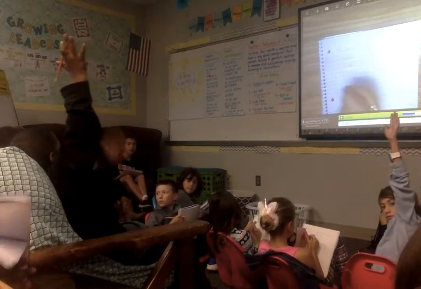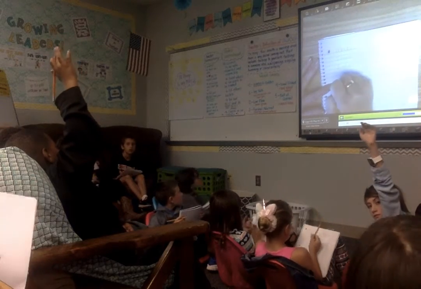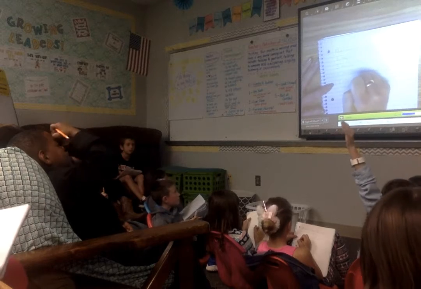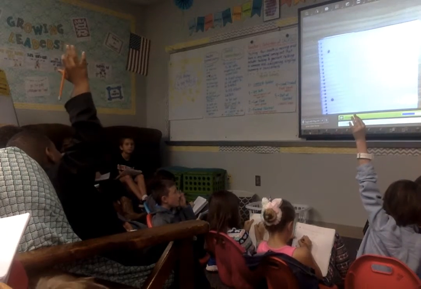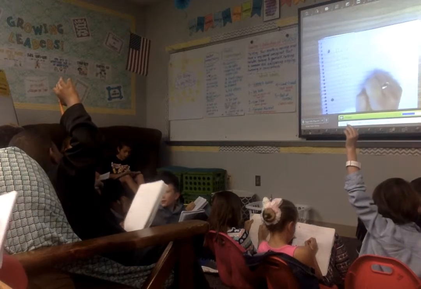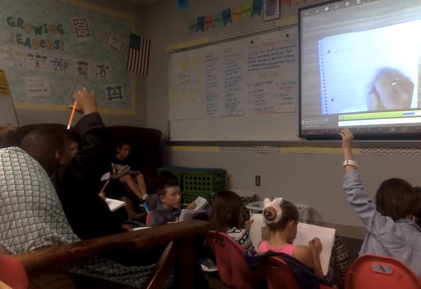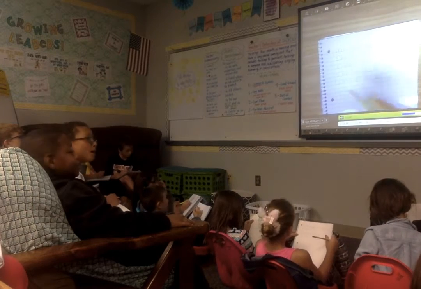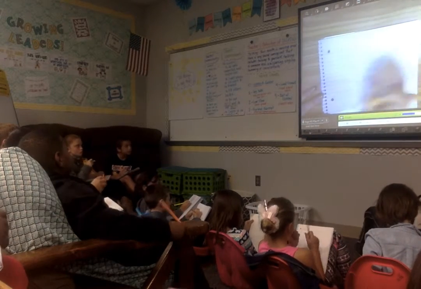Okay, so Brayden, if I did 2 meters, using your theory, explain to me what you mean by that. So I did 2 meters. What would it be in centimeters, Brayden? It would be 200. So if each meter equals 100 centimeters. There you go.